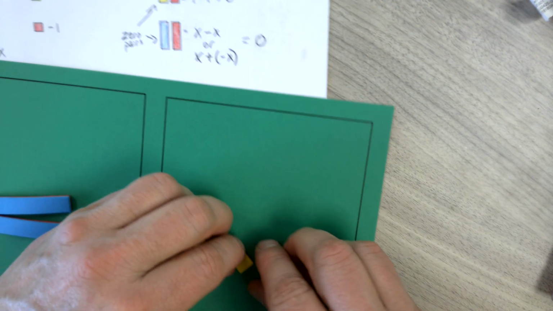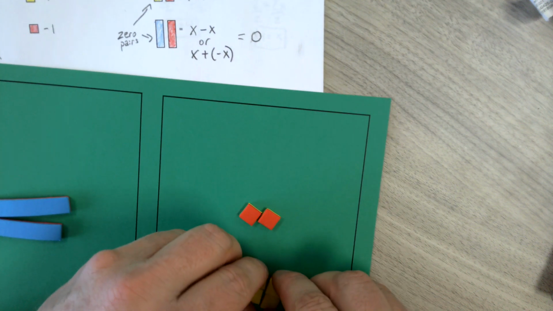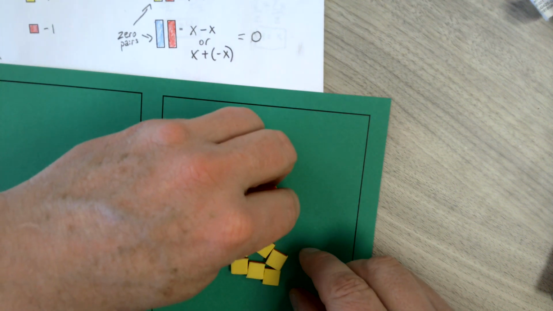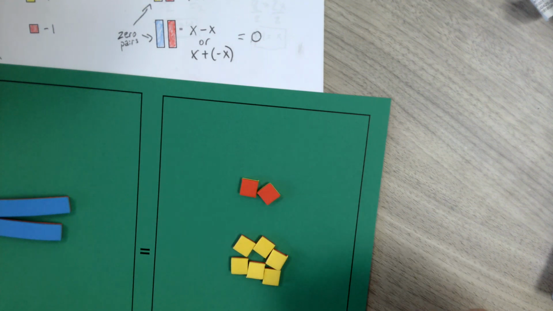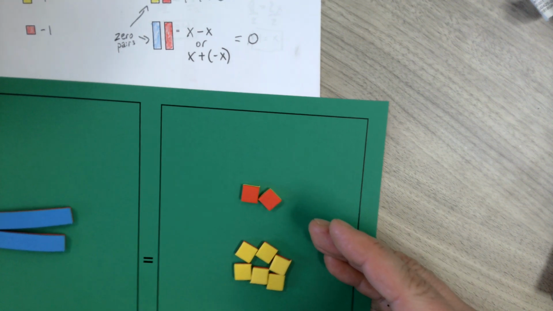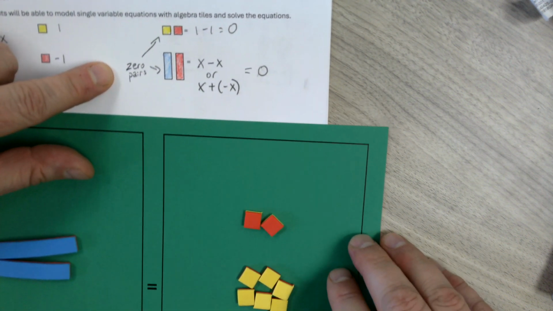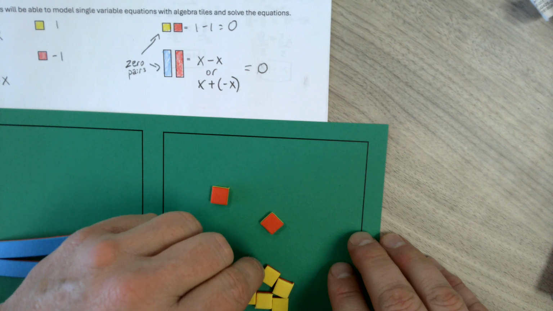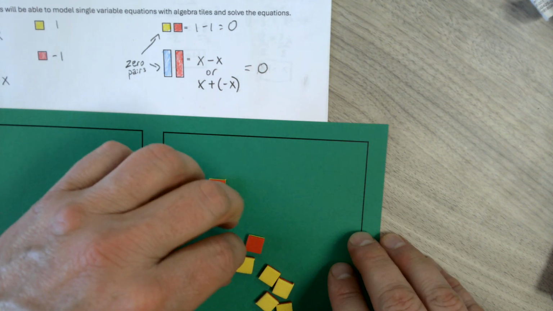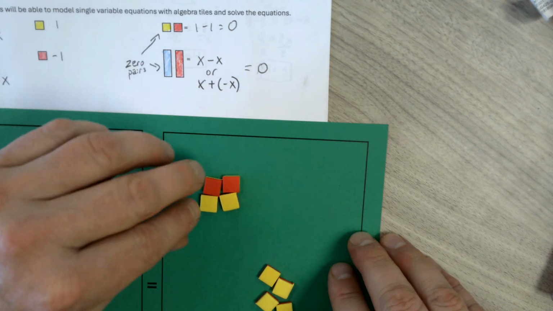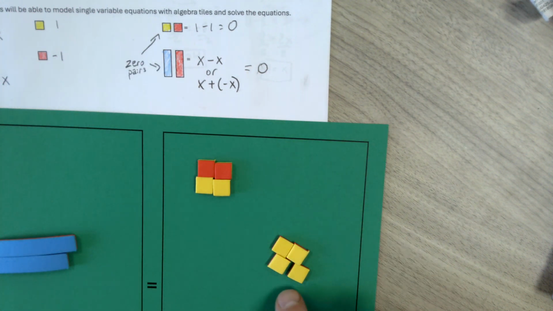Now, what if we had a situation where we had, let's say, 6 positives and 2 negatives? This is no longer an alliance. They are not on the same team. They have different uniforms on. So this is a war, and they're going to fight it out. And this is where the 0 pairs come in. 1 negative takes out 1 positive. And this negative takes out 1 positive. So these wind up creating 0 pairs. In other words, they cancel each other.